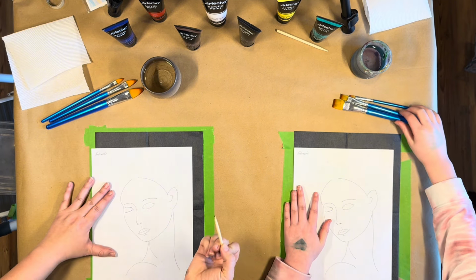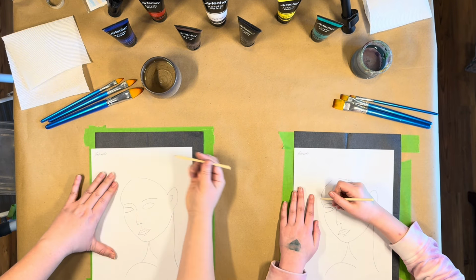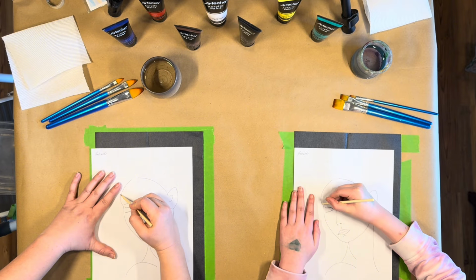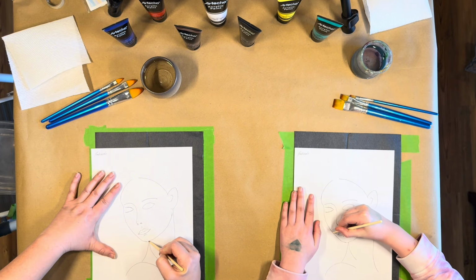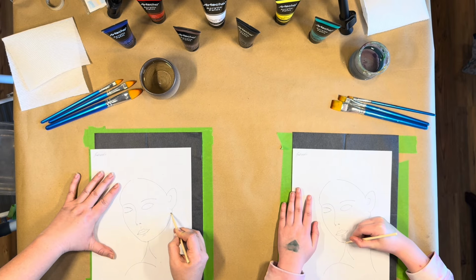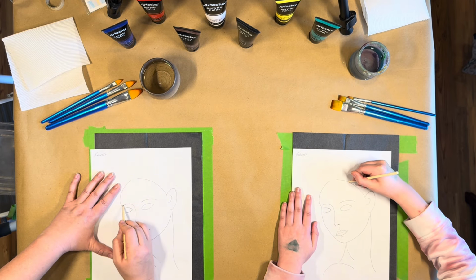Okay. Now with your scratch tool, you want to tell them what we do with the scratch tool? We press down with it lightly. You do not have to press super hard. And you're tracing every line that's on your template. Hold it down so it doesn't move.